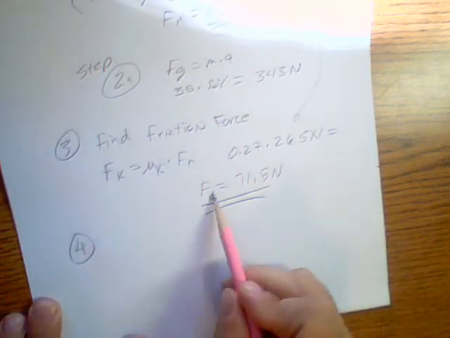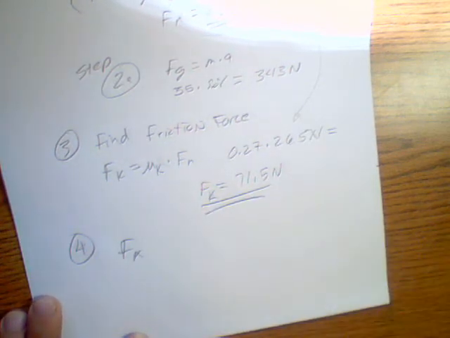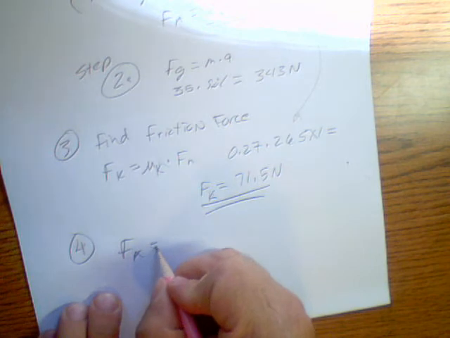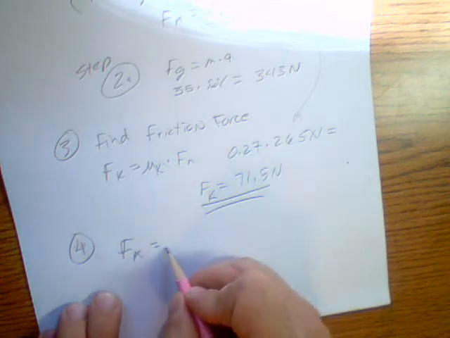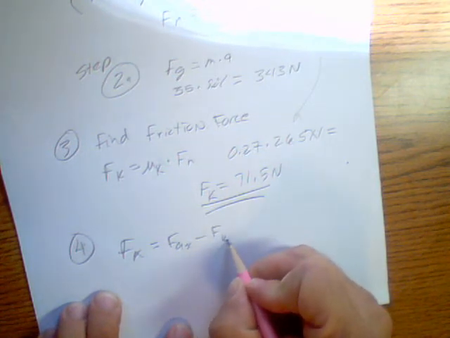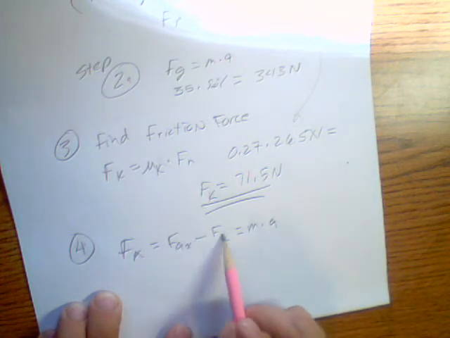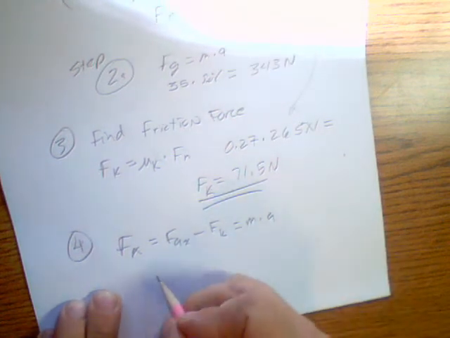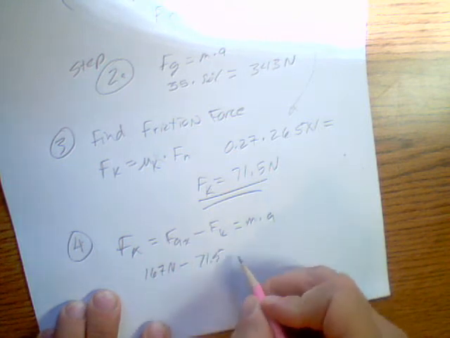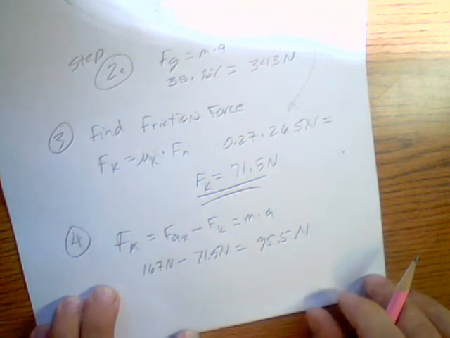Now that we know the friction force, the force in the x direction, which is our concern, because force in the x direction is where we're going to get the acceleration, equals the force applied in the x direction minus the friction force, and that's kinetic friction, equals mass times acceleration. So we have 167 newtons minus 71.5 newtons equals 95.5 newtons.